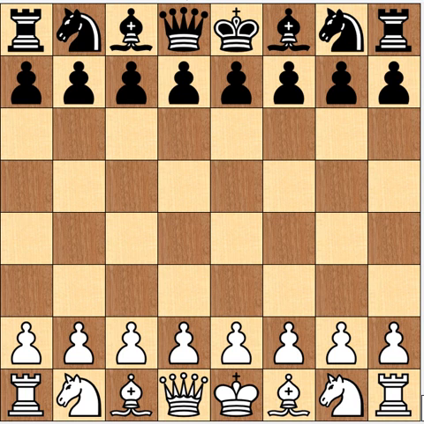And the last principle says that you should avoid moving the same pieces again and again. Now let us see practically how to apply these principles and how to play the king pawn opening.